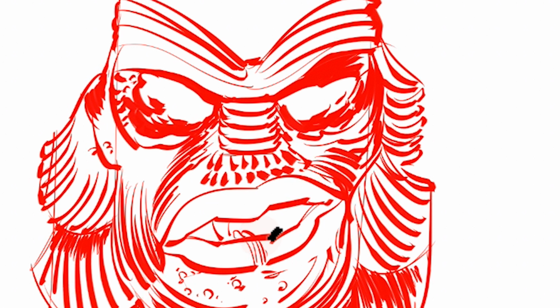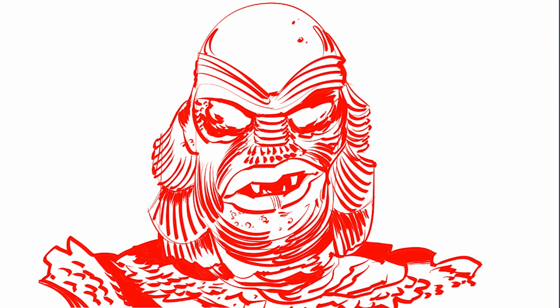So I'll just draw some of his teeth. I'll fill that in with black. And already I've got something that looks a little bit more visually interesting. And this may not be the only thing.